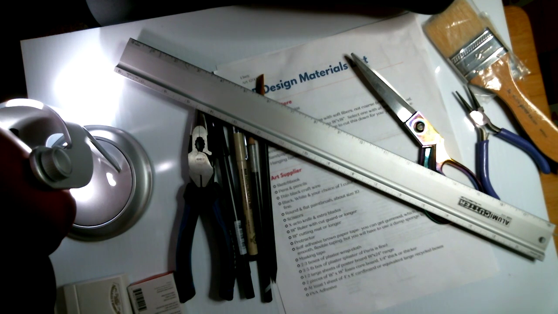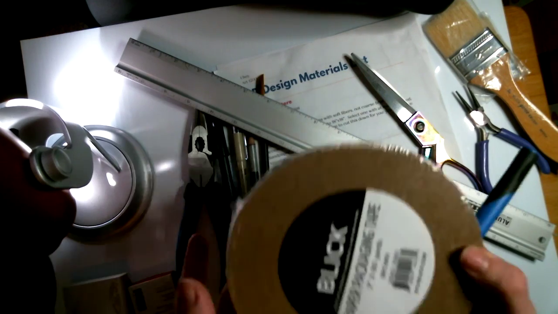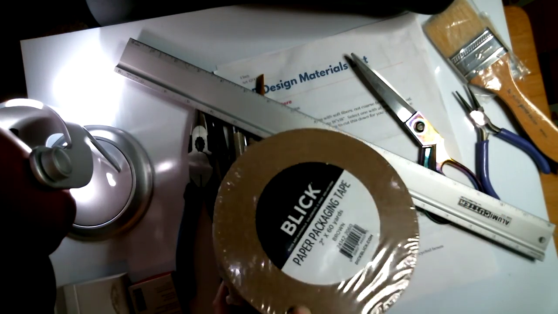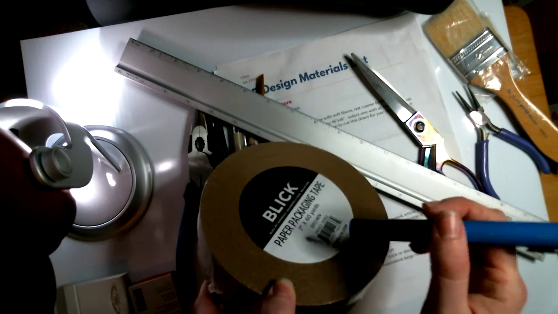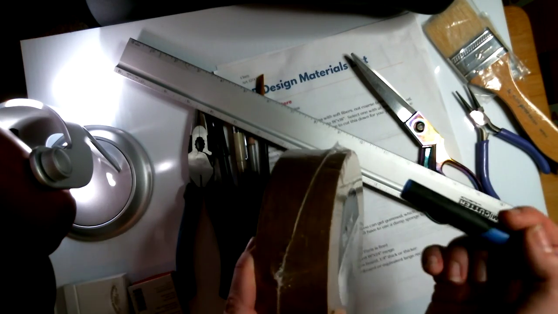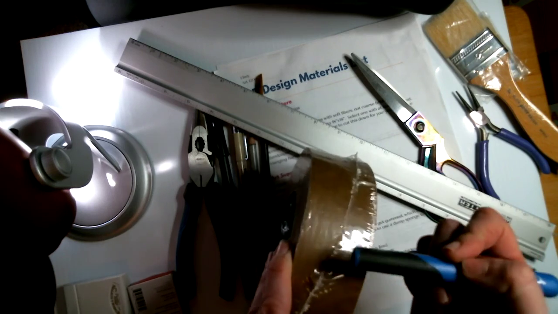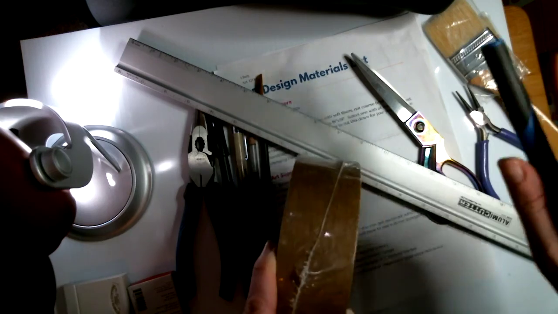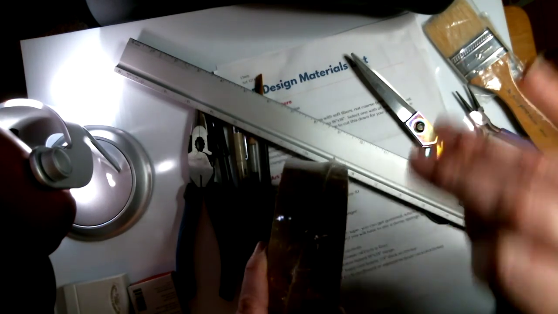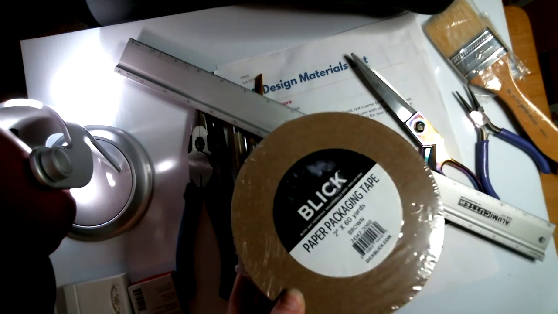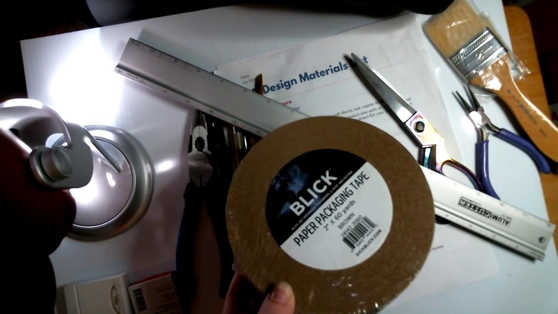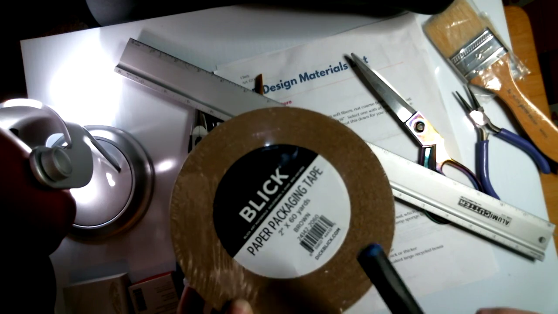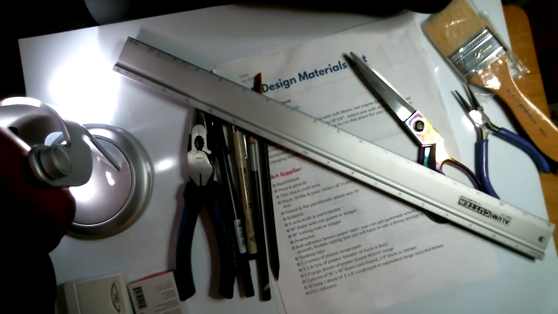You will need self-adhesive brown paper tape, often called paper packaging tape. There is another tape that's a little bit cheaper called gummed brown paper tape. The problem with that is you are spending less money on that tape, but you have to take every section of that tape and wet it down with a sponge before you use it. So I recommend the paper packaging tape. It's a lot less work to get it to do what you need it to do. So I recommend this tape right here.